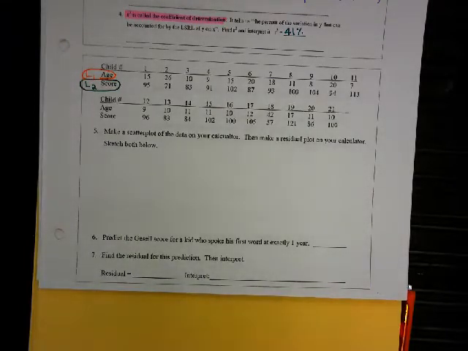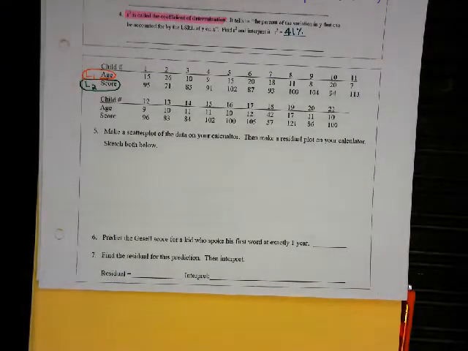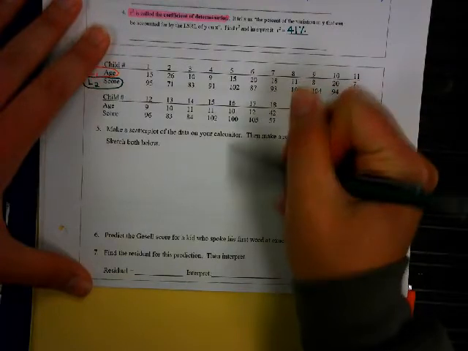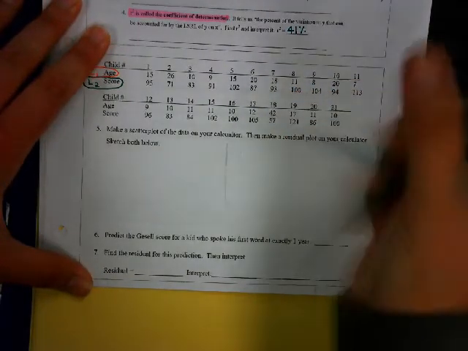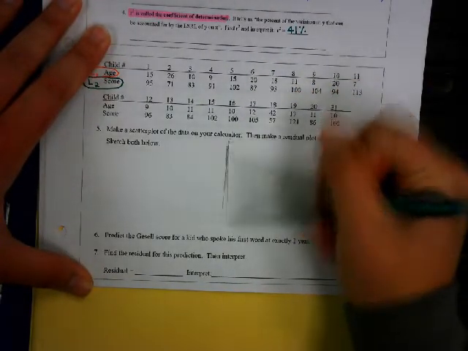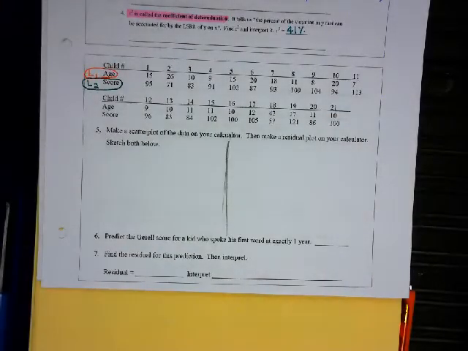The first thing I want you to do is make a scatter plot, but then we're also going to make a residual plot. So just make sure that you leave enough room to do both. We're working with the packet from last time still.